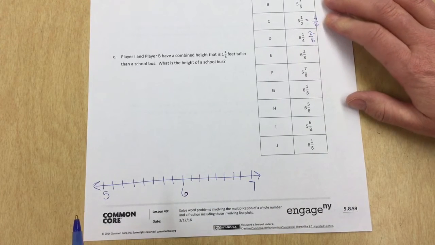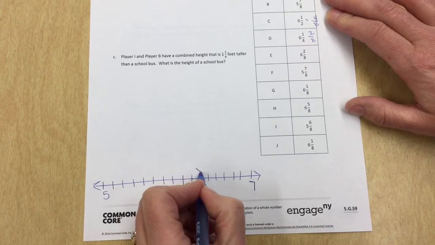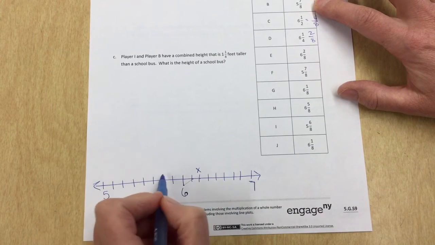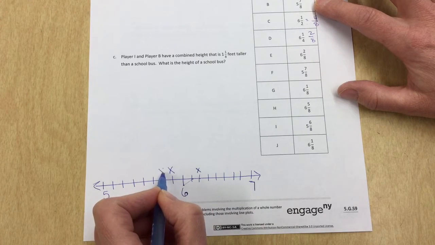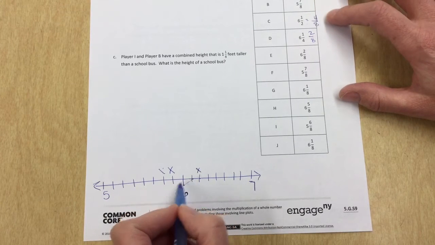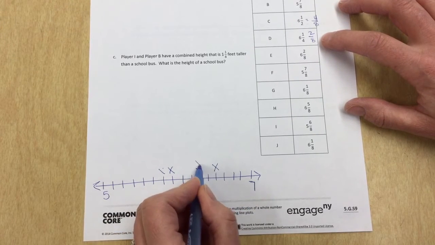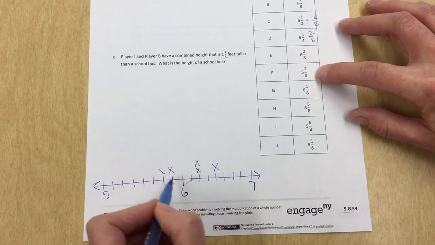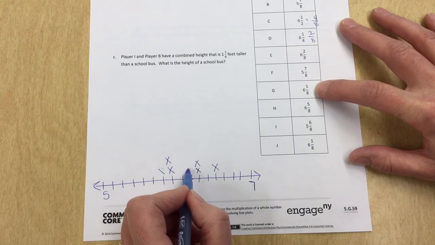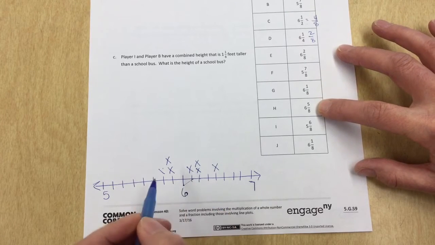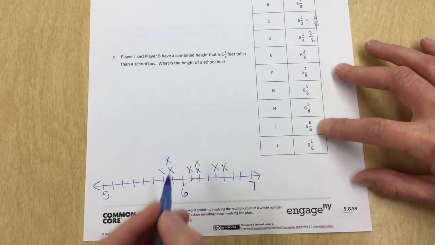Now we're going to go through and put our data on it. Okay, 6 and 2/8. There's 6, 1, 2. 5 and 7/8. Right here. Whoops. Here. 6 1/2, which is 6 4/8. 1, 2, 3, 4. 6 2/8. 5 and 7/8. 6 and 1/8. 6 and 5/8. 1, 2, 3, 4, 5. 5 and 6/8.